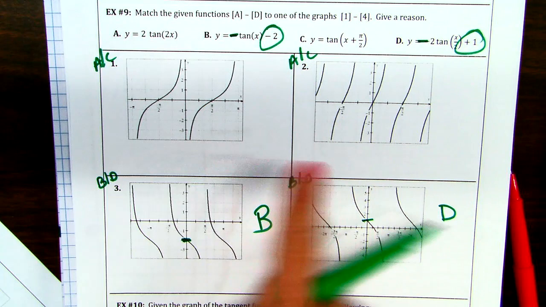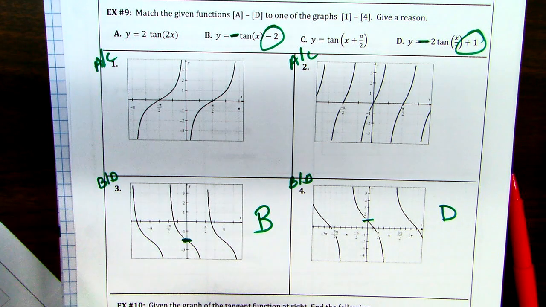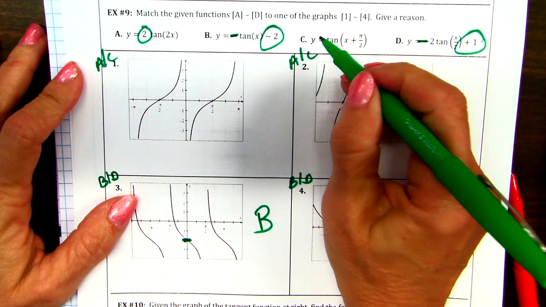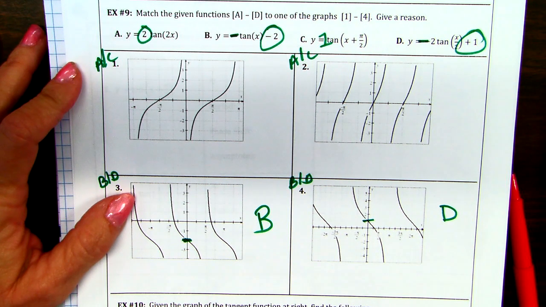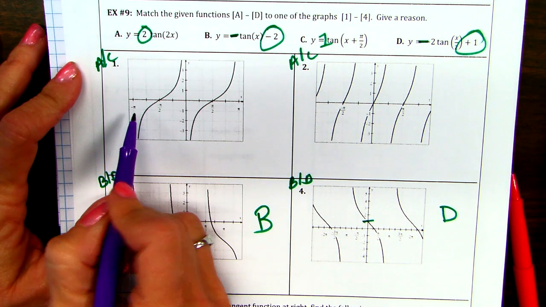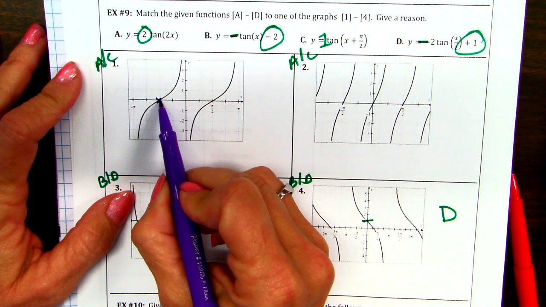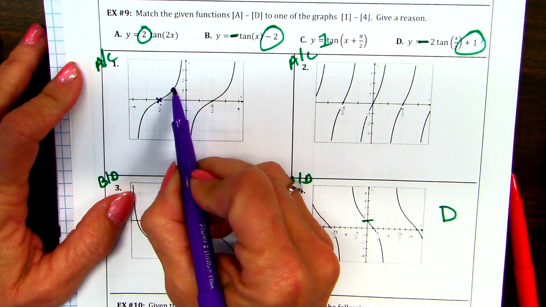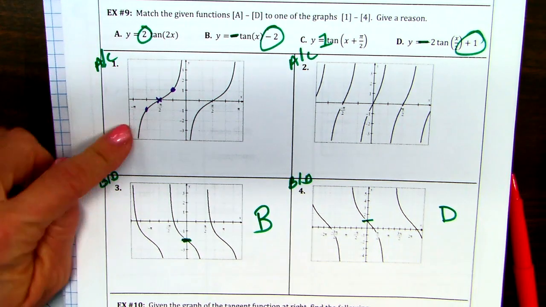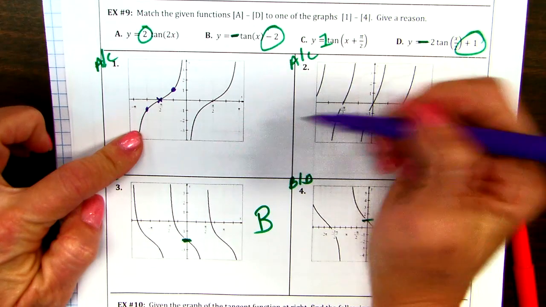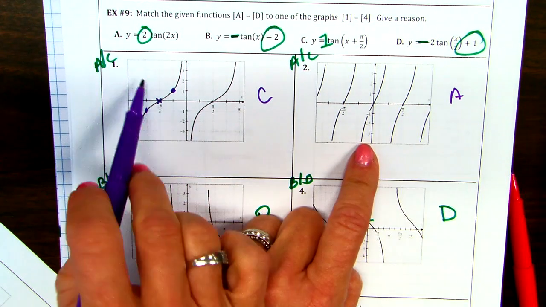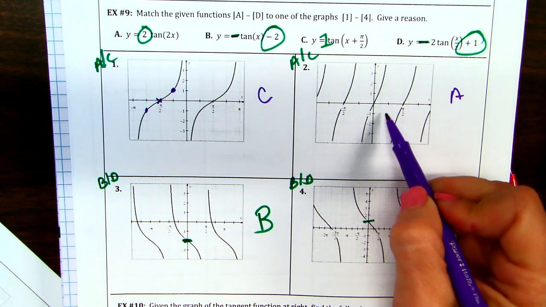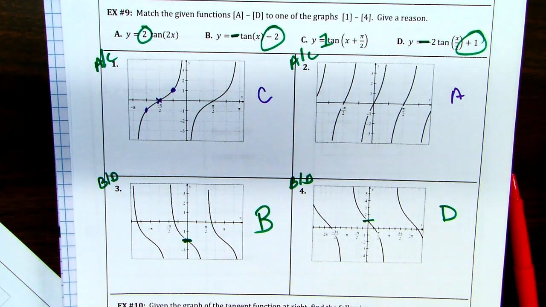Okay, now I'm back to A and C. Let's see what's going on with those. Oh, look at this difference. 2 versus 1. One of them goes up to 2, one of them goes up to 1. This one looks friendlier, so I'm going to look at this one. Dead center, right in the middle, it goes up to 1, down to 1. That's got to be C. And by default, this is A, but you might want to double check it. And I can't see it, but it is. I just can't see it. I don't feel like getting the glasses.